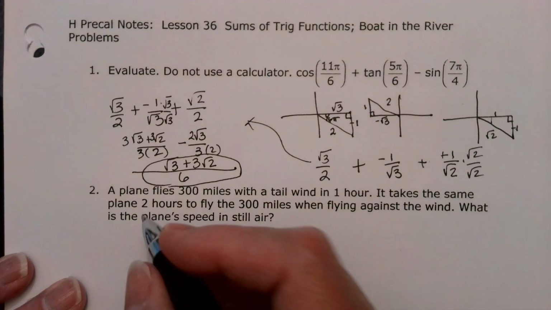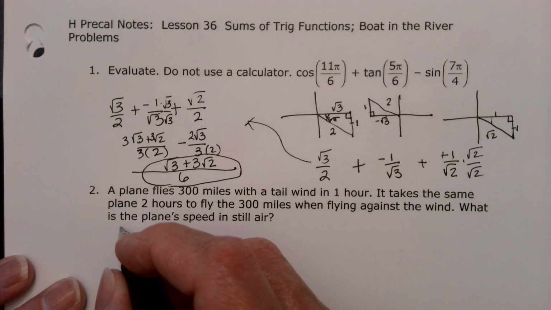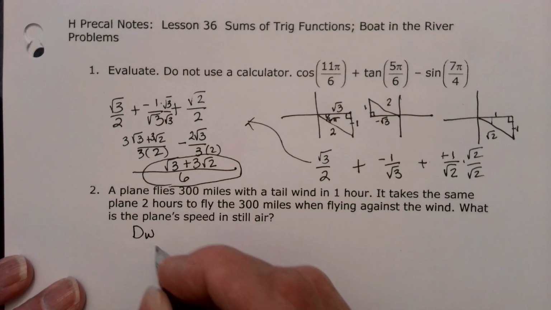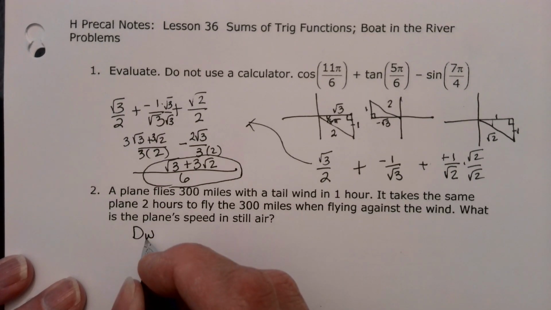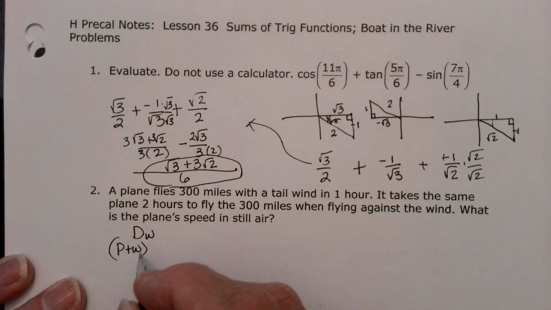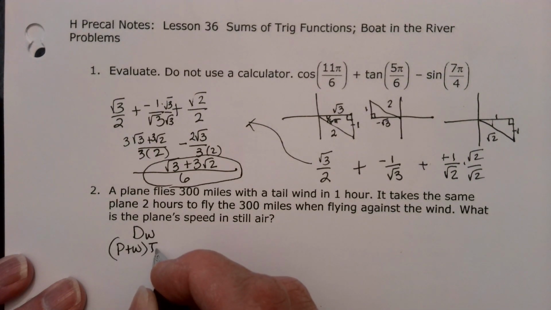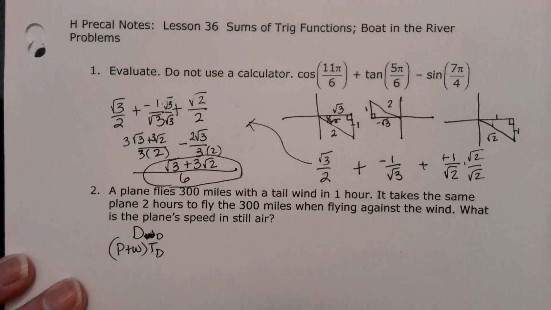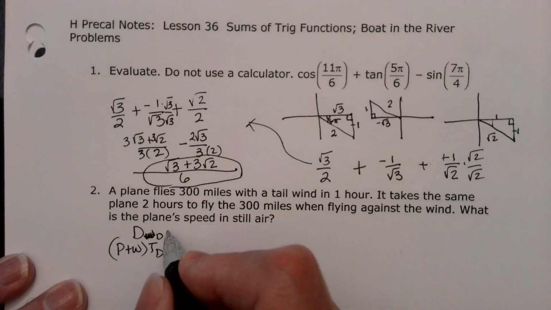So that means downwind, we'll call that d sub w, it's going to be the rate, which is going to be the plane plus the wind, times the time. I said downwind, and then I did that. I'm sorry. Distance downwind. I meant to do this. Okay. And it said the plane flies 300 miles with a tailwind. So that was 300.